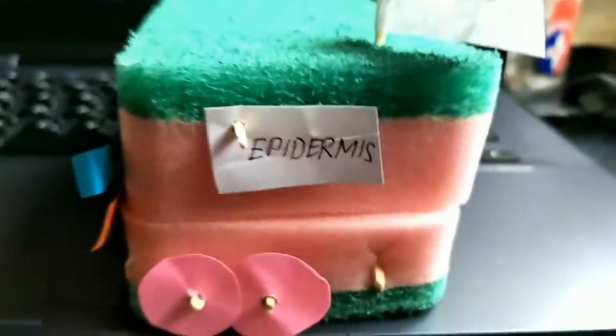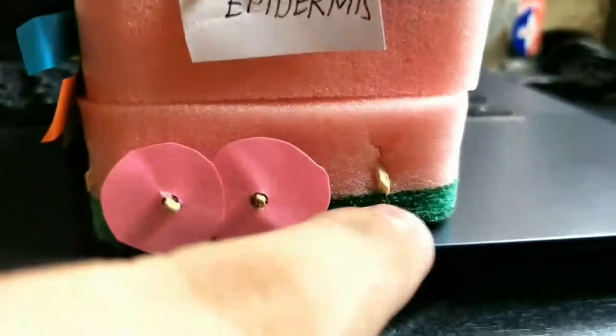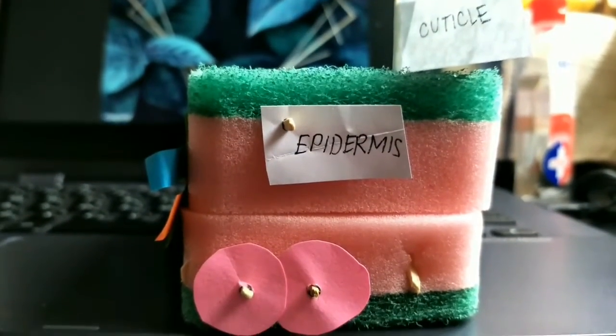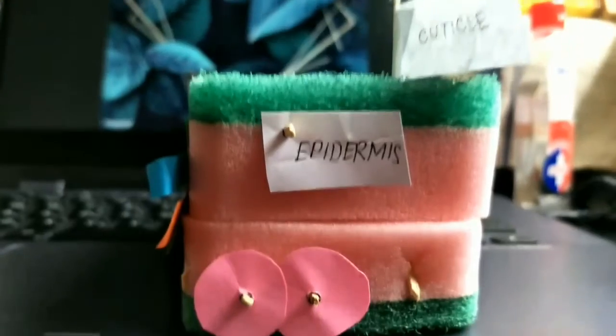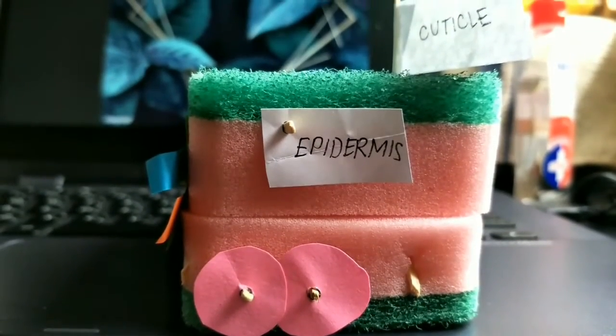Right below the cuticle is the epidermis. The epidermis is the outermost layer of cells which is composed of the top layer and the bottom layer. And the epidermis provides a protective barrier and a layer against mechanical injury, water loss, and infection.